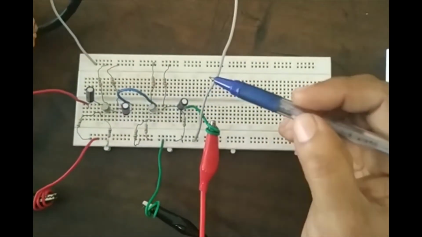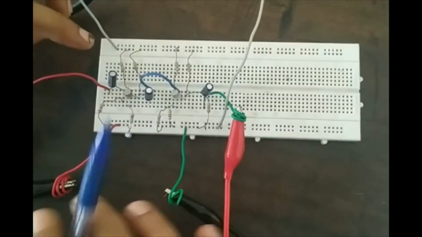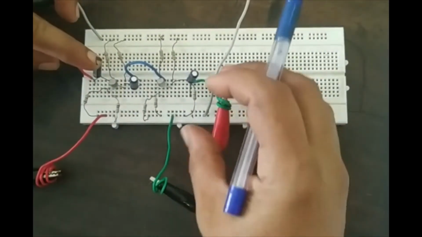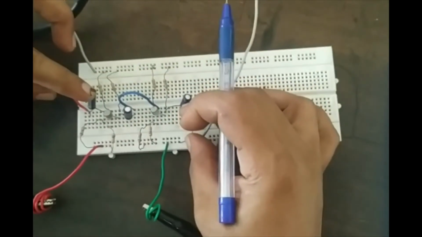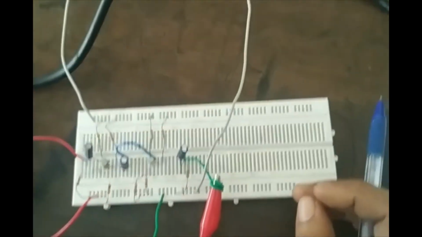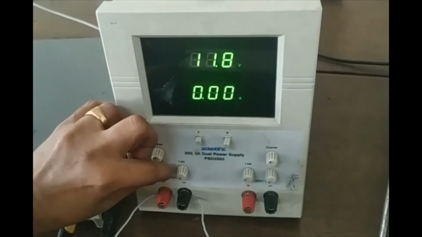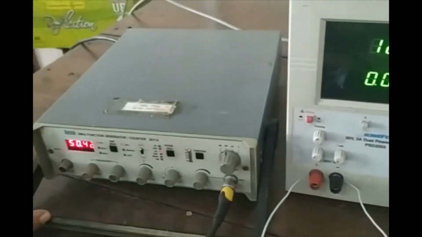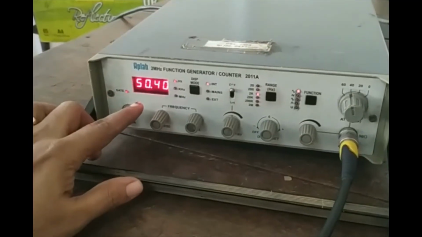This is the wired circuit of Cascade Amplifier. Main components of this circuit are two transistors. Input is given to coupling capacitor CC1. This is our output coupling capacitor. The output is taken across load resistor RL. For applying VCC, DC power supply is used. We set VCC as 12 volt. A 100 millivolt sine wave is taken from function generator as input.